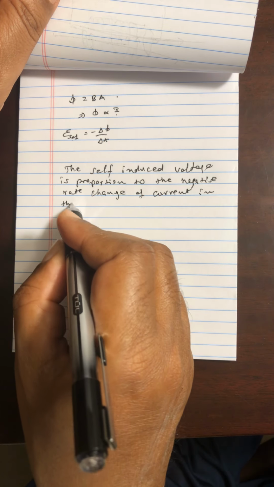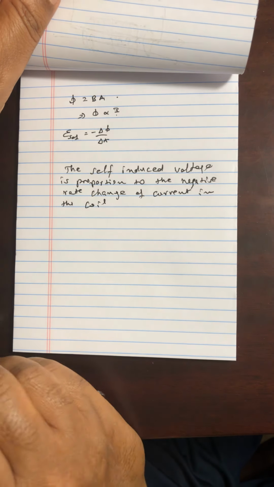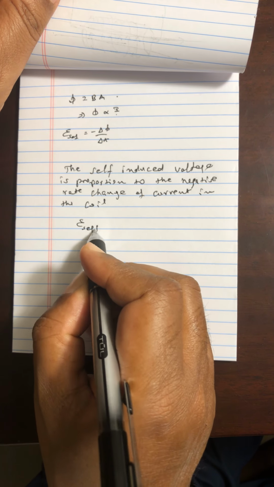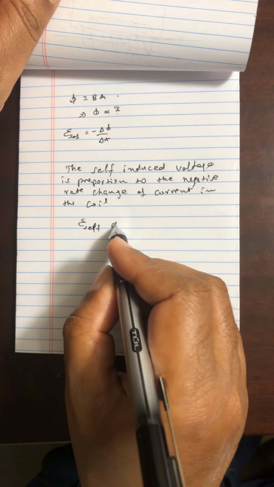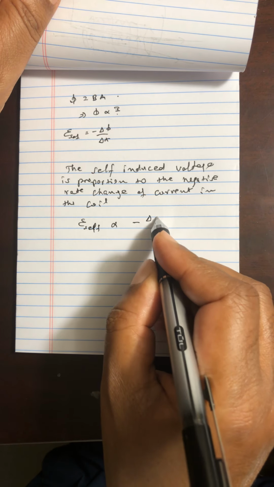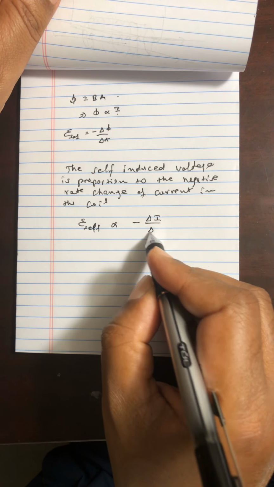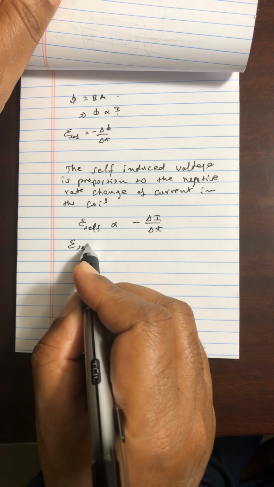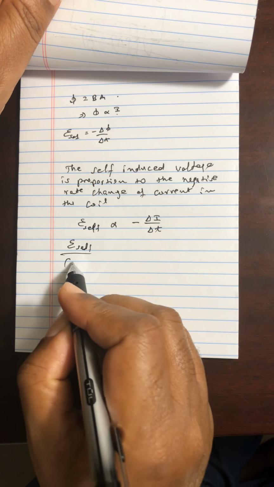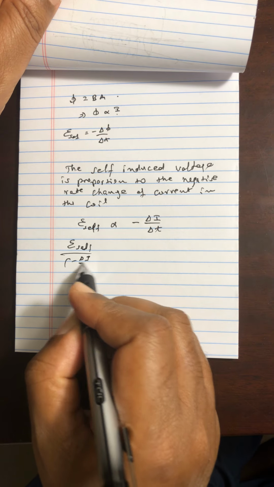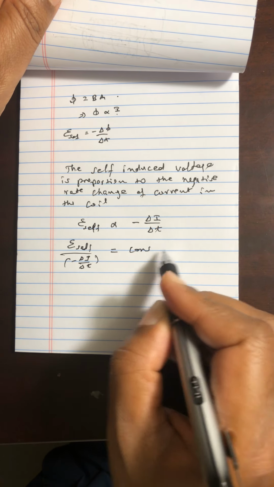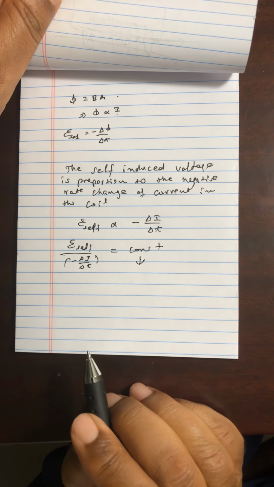Mathematically we can say that this self-induced voltage is proportional to the negative of change in current with respect to time. That means this ratio, divided by negative delta I by delta T, is a constant.